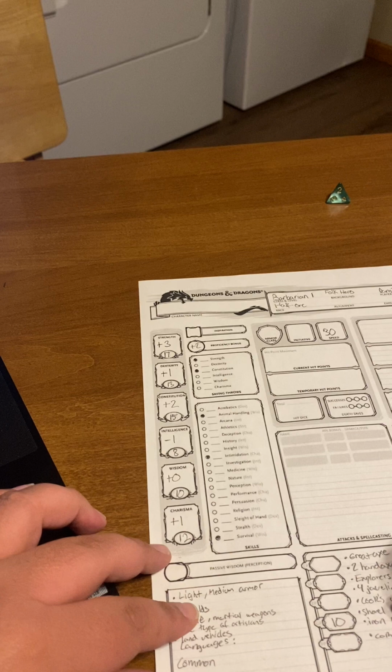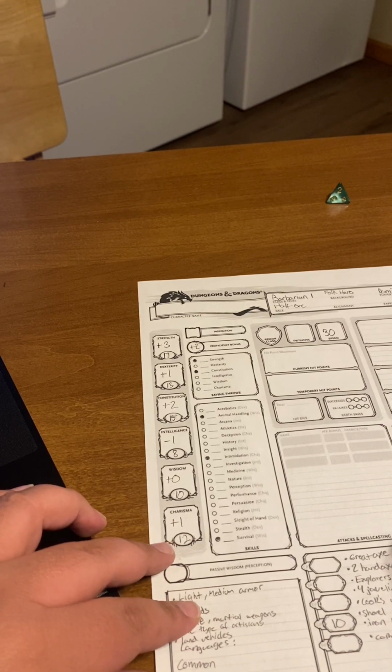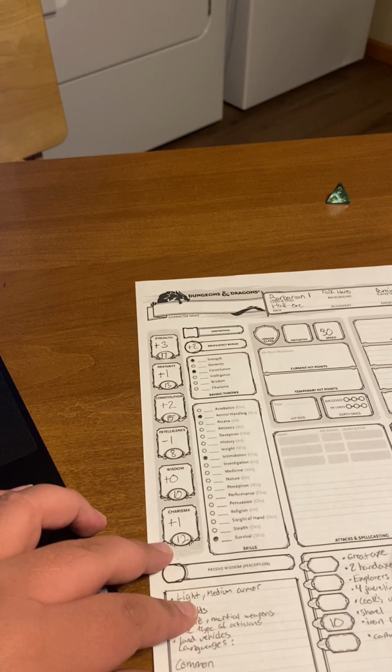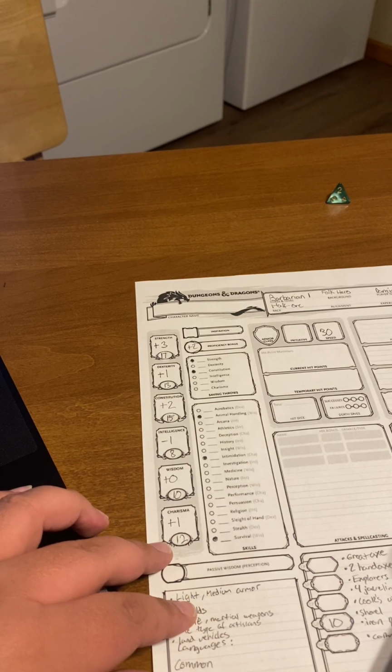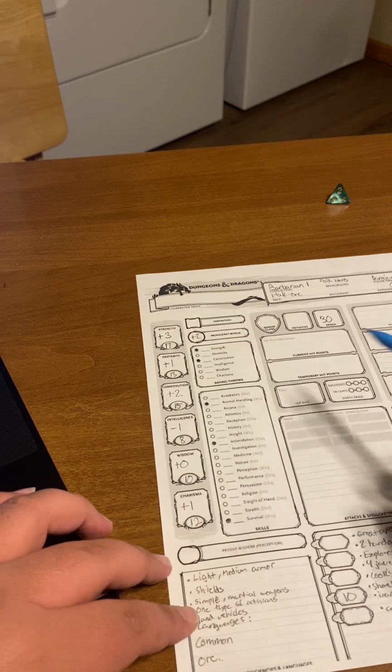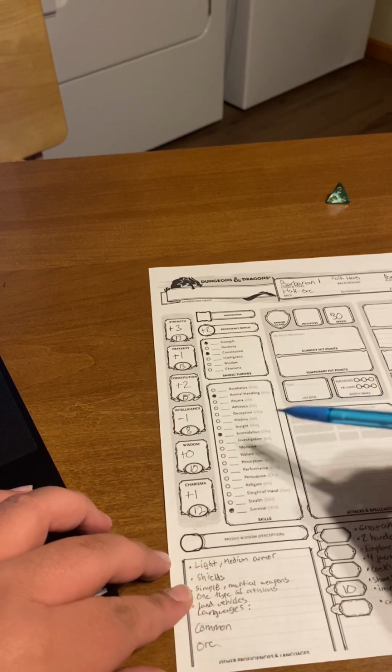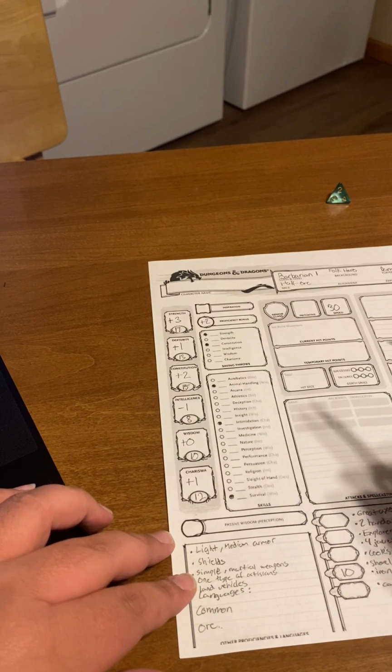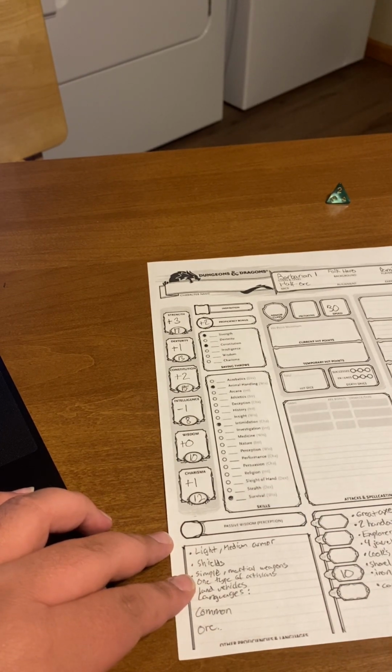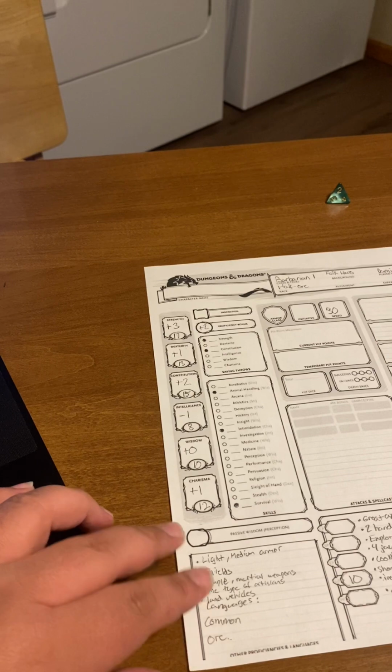And we get to choose 2 proficiencies from animal handling, athletics, intimidation, nature, perception, and survival. We're already proficient in animal handling, intimidation, and survival, so we can choose 2 from athletics, nature, and perception.